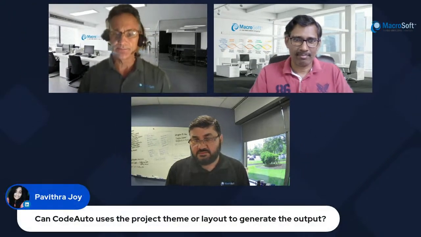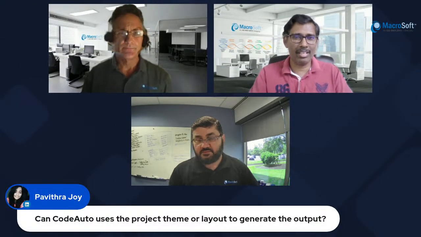Okay, question 2. How does AI ensure responsiveness and compatibility across different devices and browsers? Okay, let me answer this. Basically, we use Bootstrap and Tailwind. Those are the responsive technologies you use for any website development. It supports responsiveness by default, for mobile, tablet, and any desktop versions.